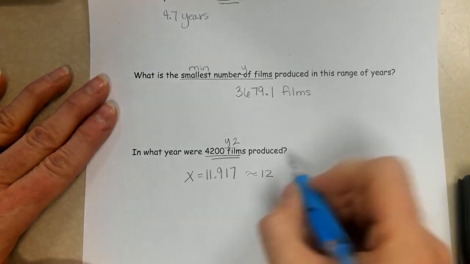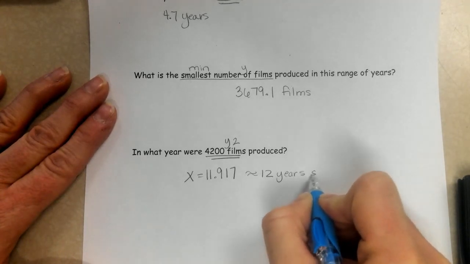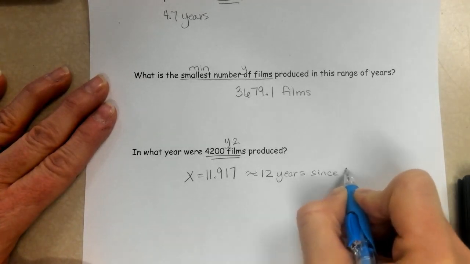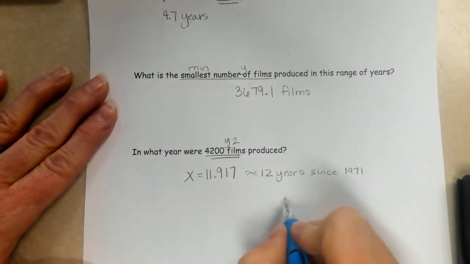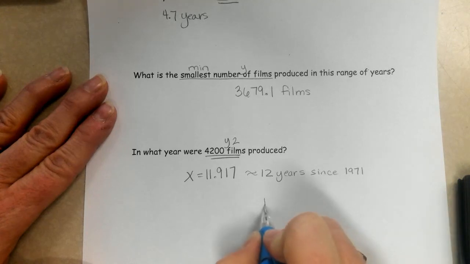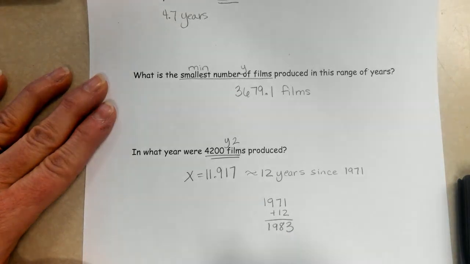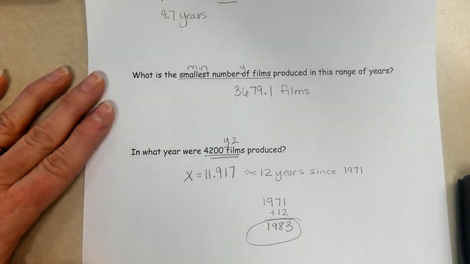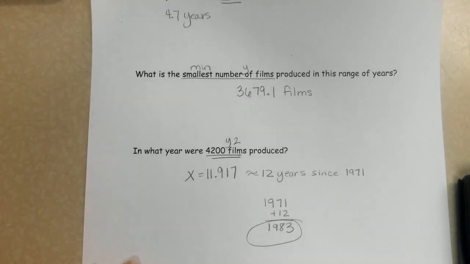So in what year? That's 12 years since 1971, when our math problem started. So that's 1971 plus 12, so 1983. Okay. Sometime during 1983, or right at the end of 1982, I guess, would be when that 4,200 would be predicted to happen.